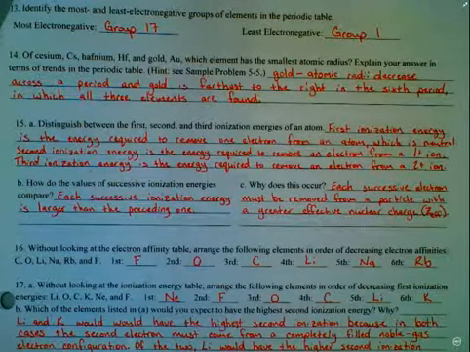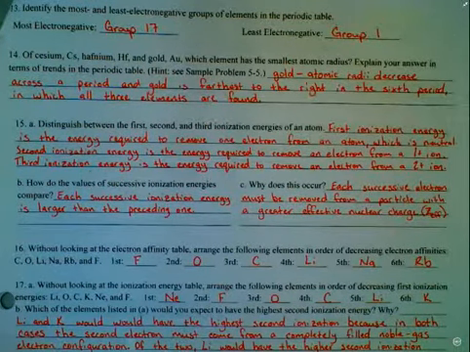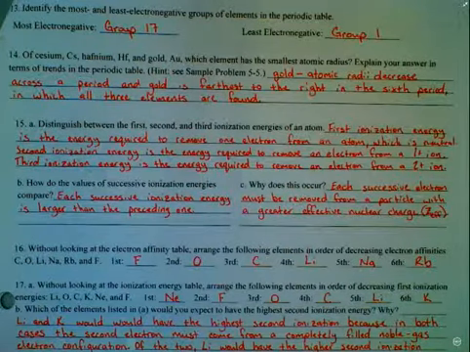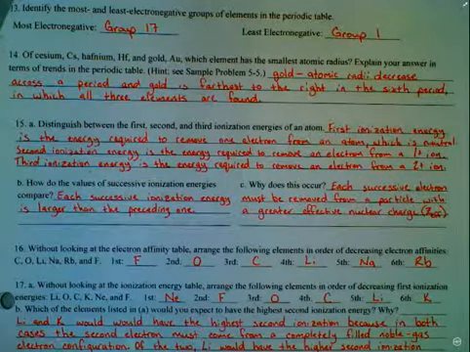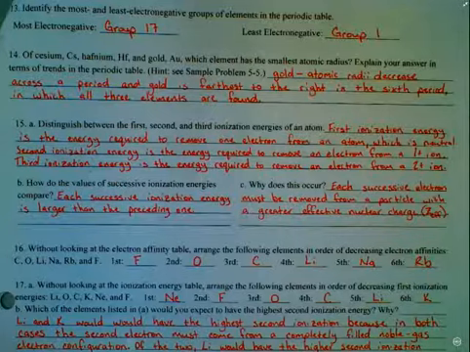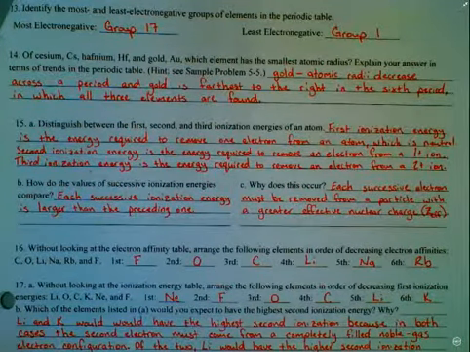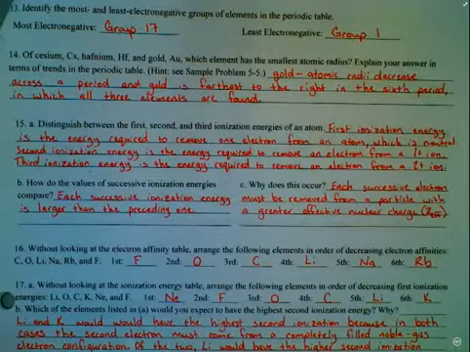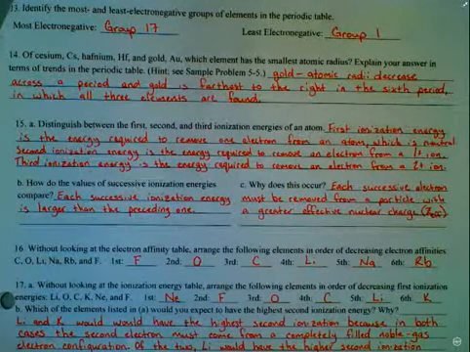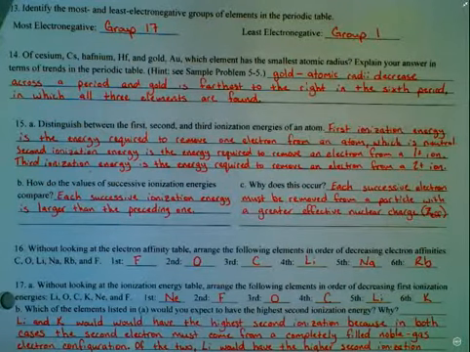Number 15, A. Distinguish between the first, second, and third ionization energies of an atom. Well, the first ionization energy is the energy required to remove one electron from an atom, which is neutral, meaning no electrons have been removed from that atom yet. So we're removing the first electron, first ionization energy, first electron.